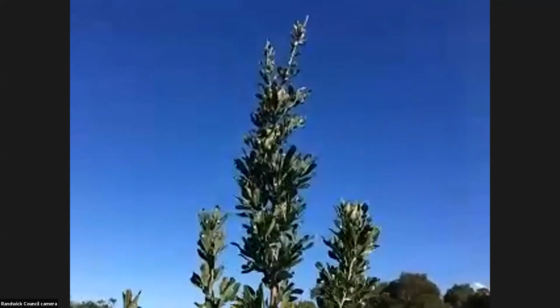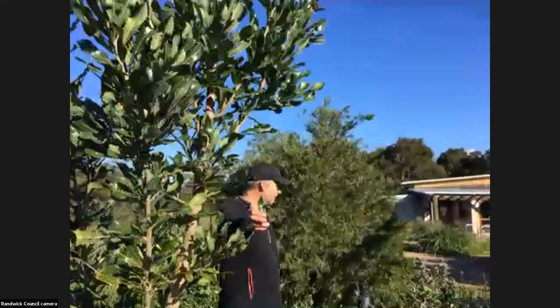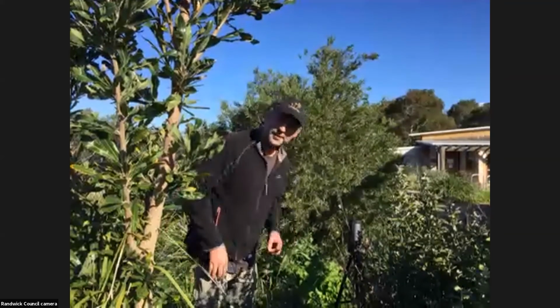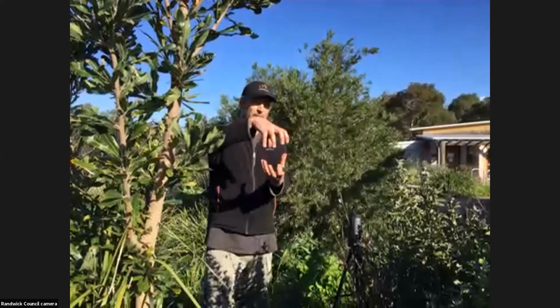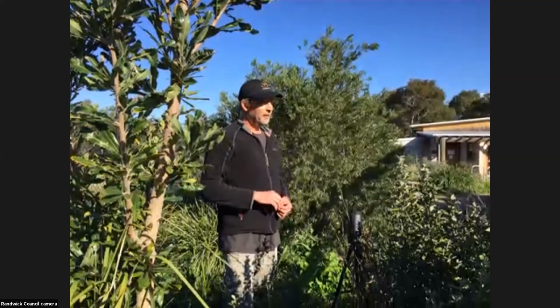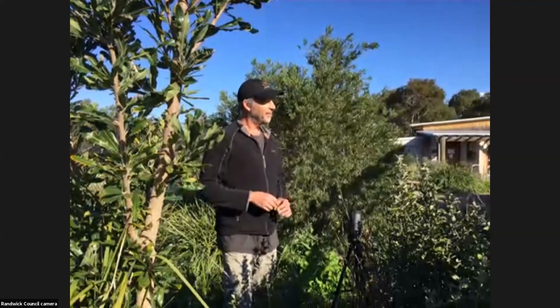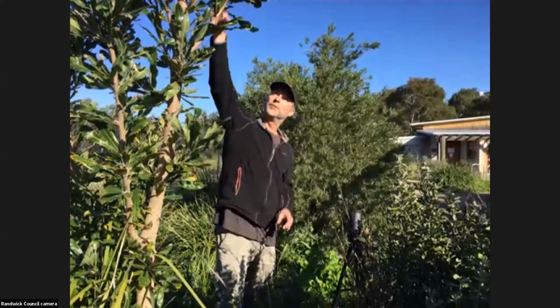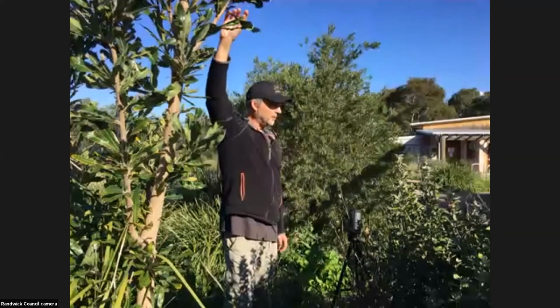Banksias are a classic Australian native plant. They're pretty recognisable by the flower, which this one doesn't have, but the classic, big orange Banksia flower. Do they always grow so tall and thin? Not always. So the question was, do they always grow as tall and thin as this one? And no.